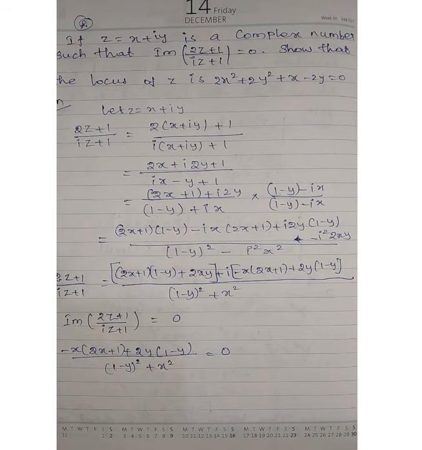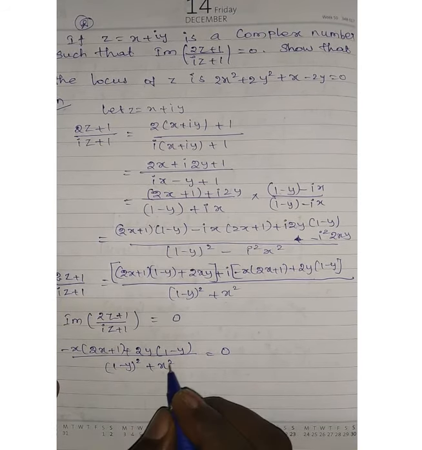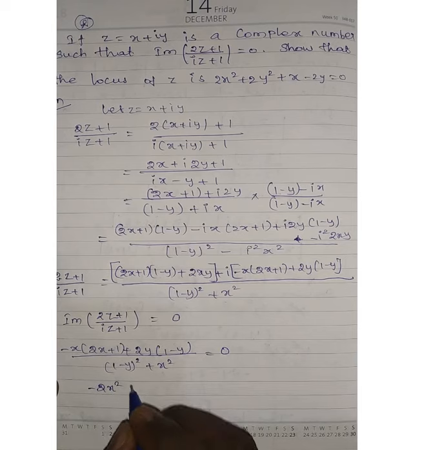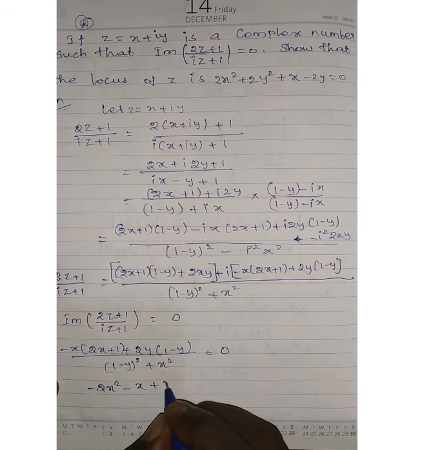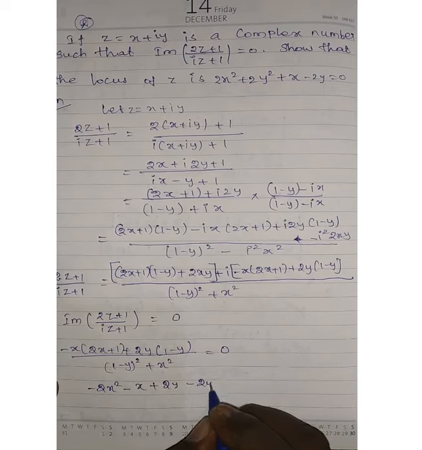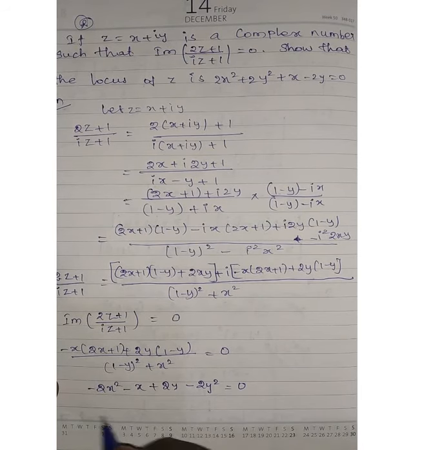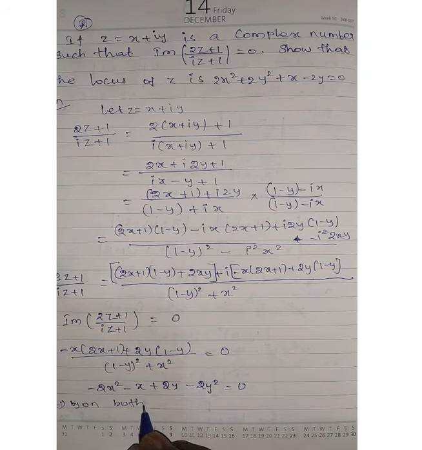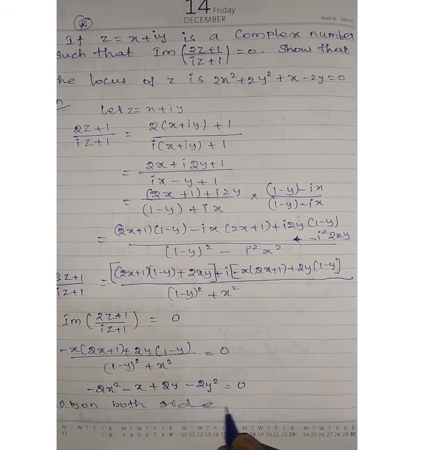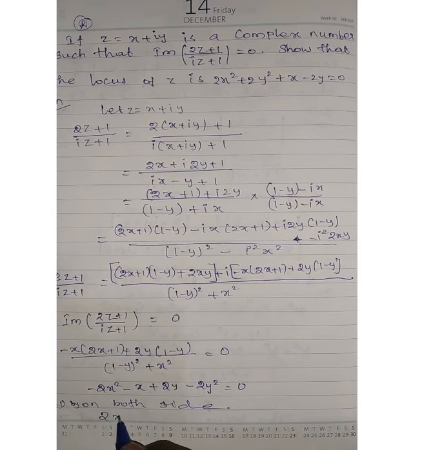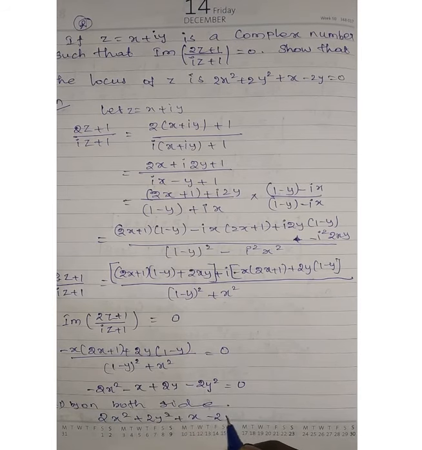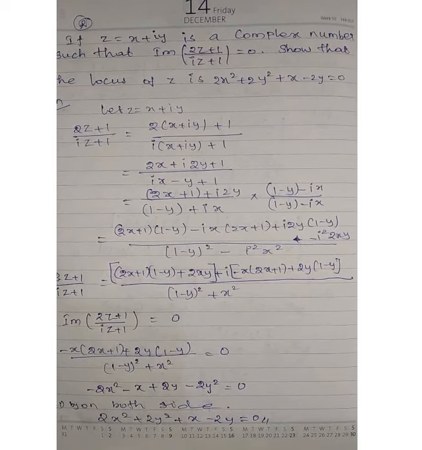Okay. Now, this denominator we can move to the other side, so it becomes 0. That is 2x square minus x plus 2y minus 2y square is equal to 0. Now rearranging, multiplying by minus 1 on both sides, that means 2x square plus 2y square plus x minus 2y is equal to 0. Answer proved.